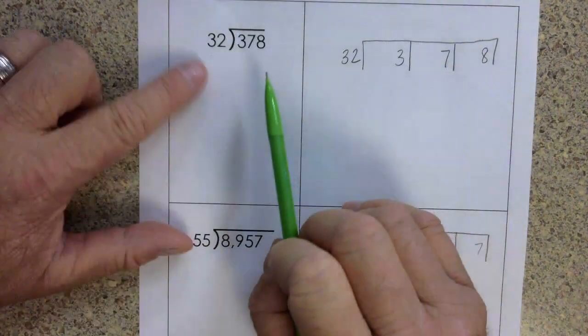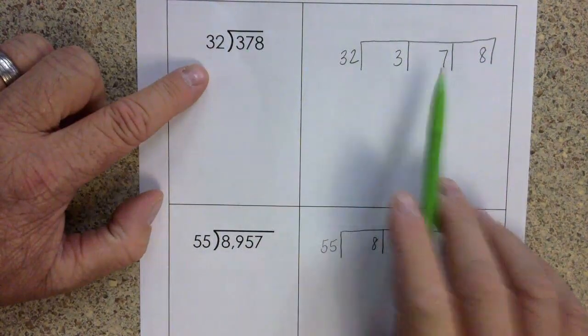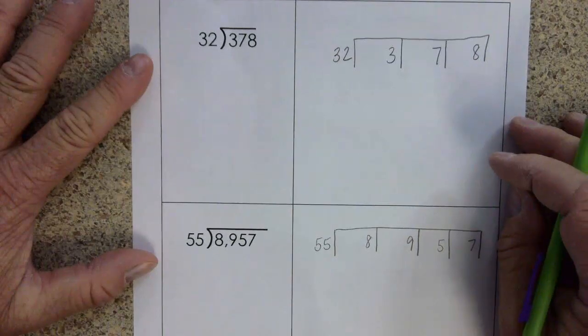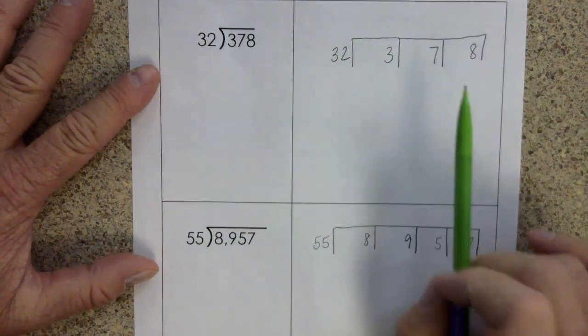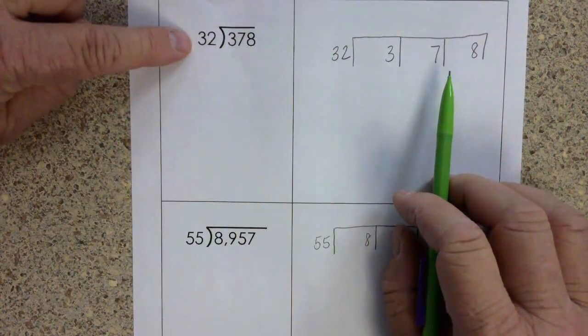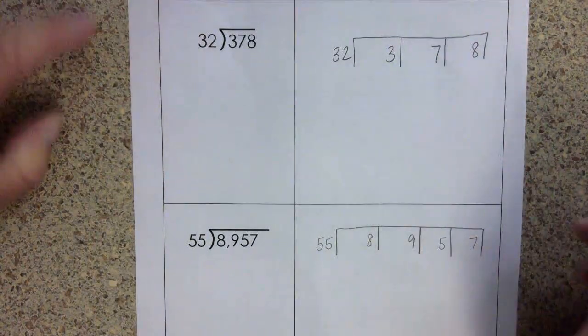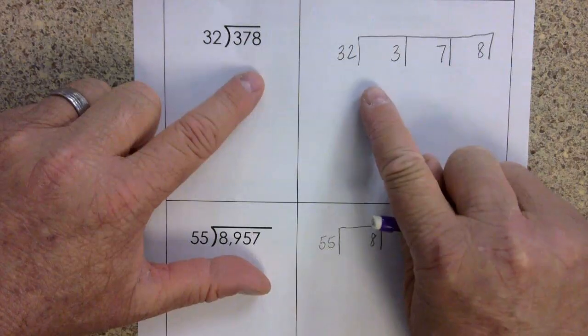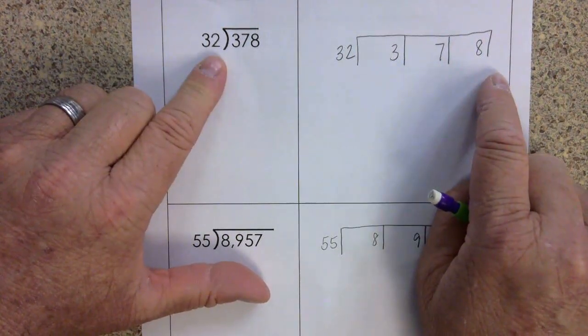So when I look at this one, and again I'm doing traditional or horizontal, I've heard some conversations about how kids feel like they need to do it this way because this is the easy way. These are actually all the same steps. It is completely the same process.